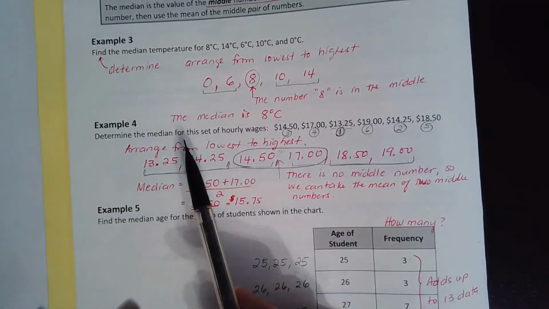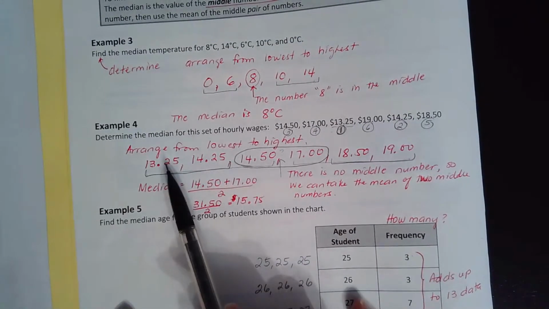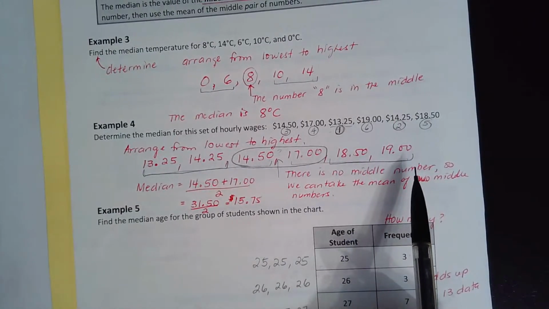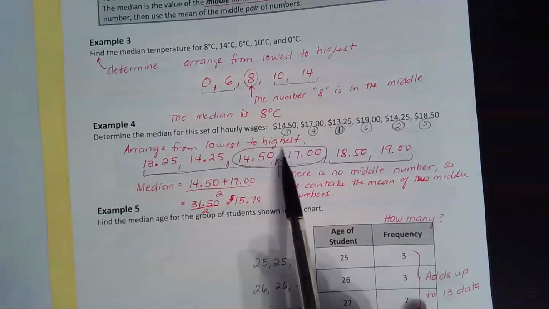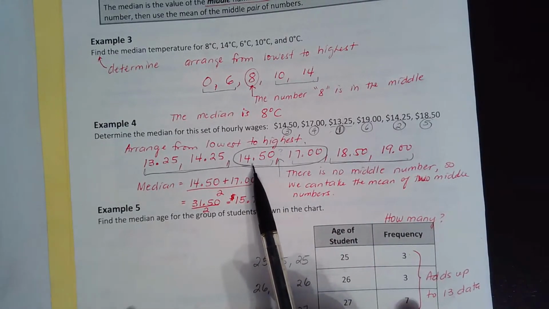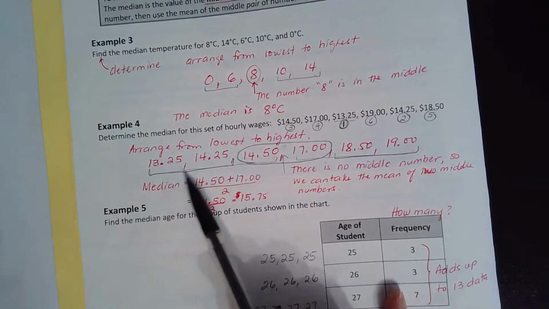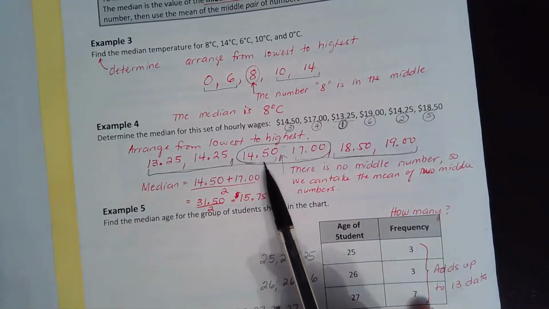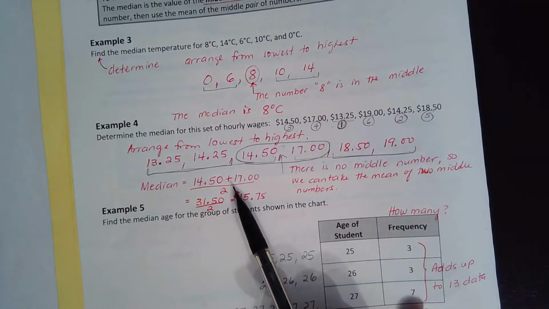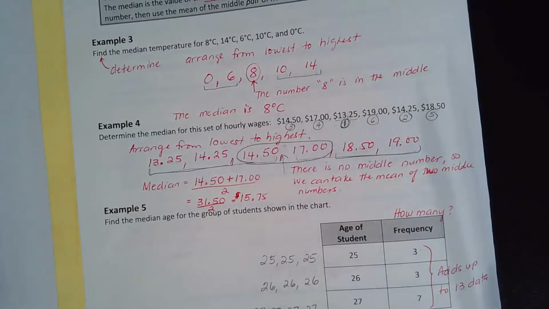When we looked at example number 4 yesterday, there were 6 data, so an even number of data. As you can see, there's no middle number. So we had to do a little bit of work here. After we arrange it, we pick the middle two, and then take the mean of the middle two. So that's that one right there.